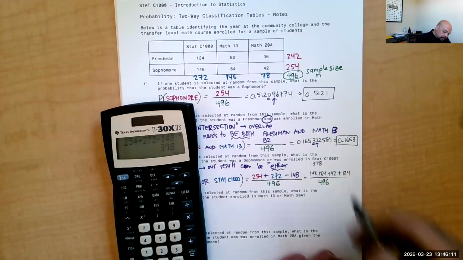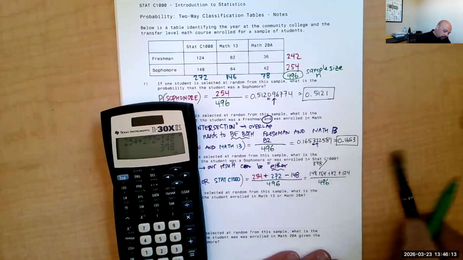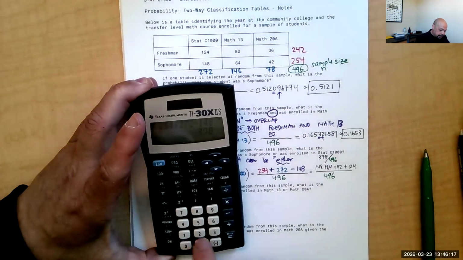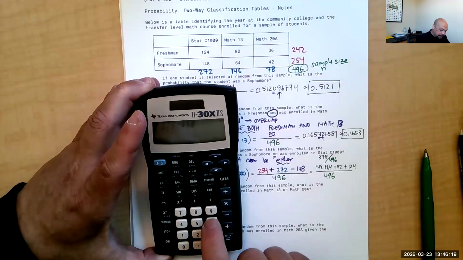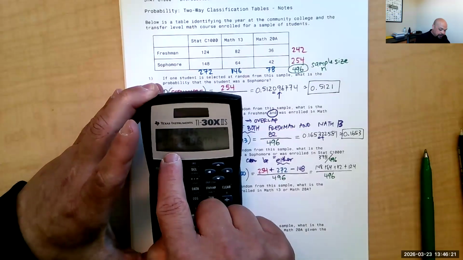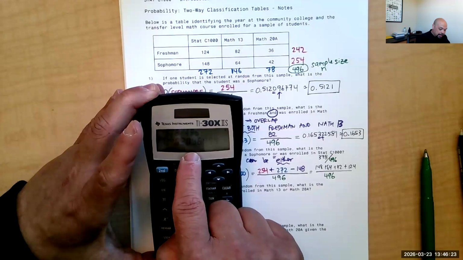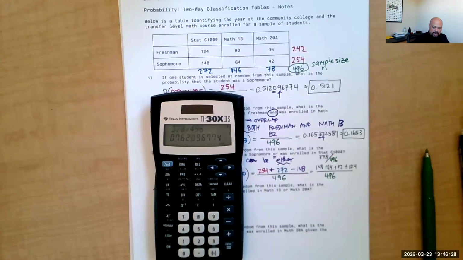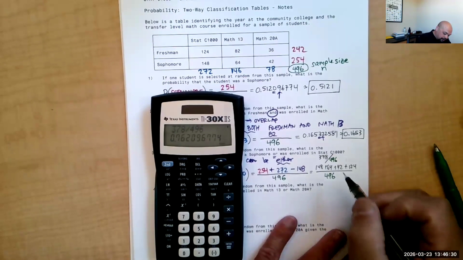And so we do that calculation, 378 divided by 496, 0.7620967774. Okay. And again, I'm running out a little bit of space, so I'm going to do my rounding right away.